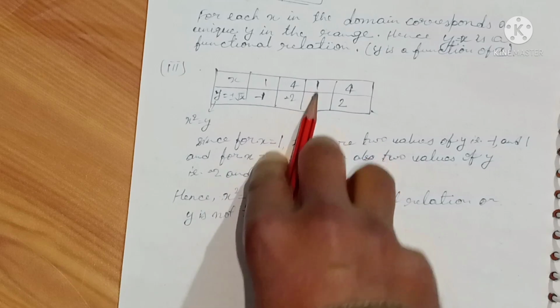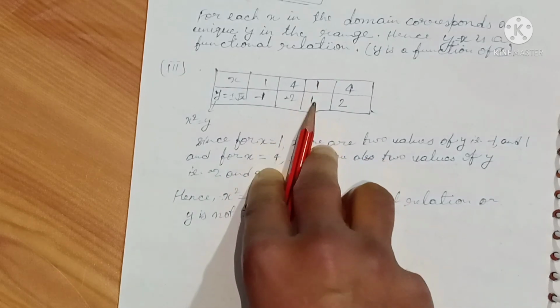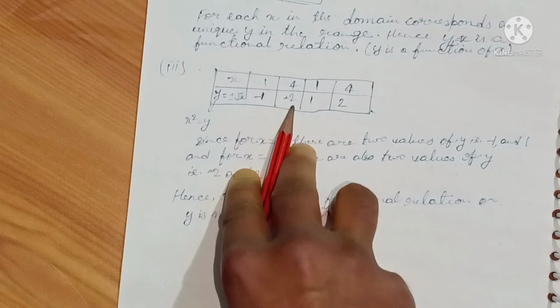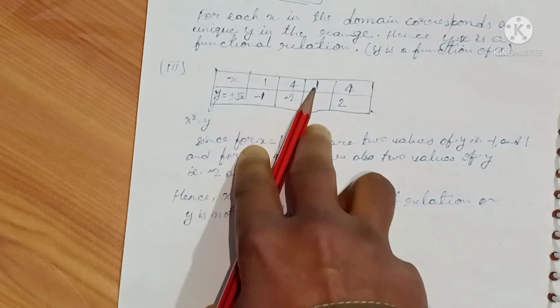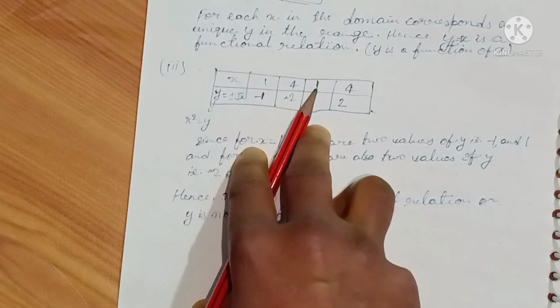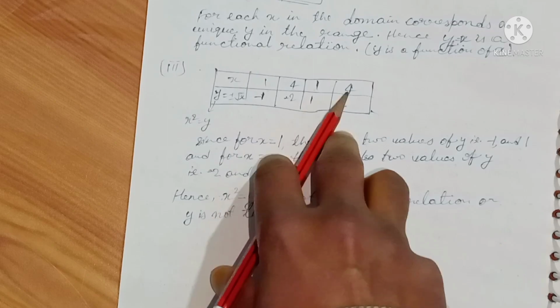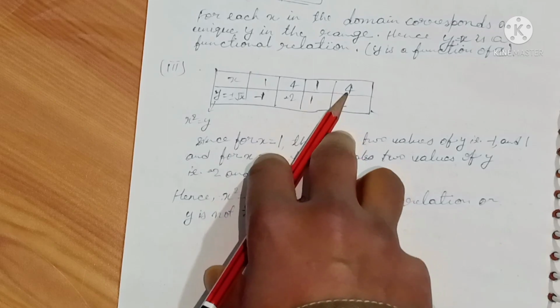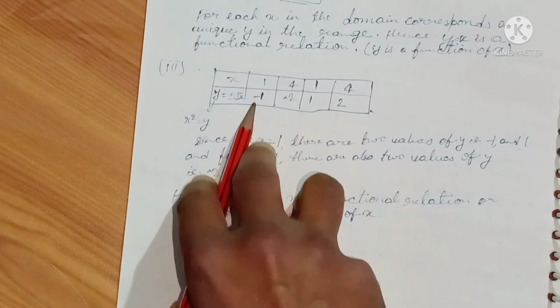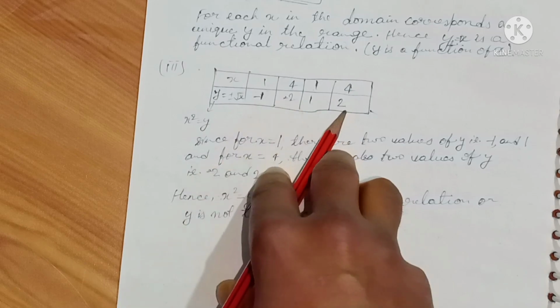In the same way for 1 again, here you will get 4, minus 1, minus 2 you got. In the same way you will get plus 1, because the square root of 1 gives plus 1 also. And here the square root of 4 you will get plus minus 2. Minus we have already written, so here we are writing plus.